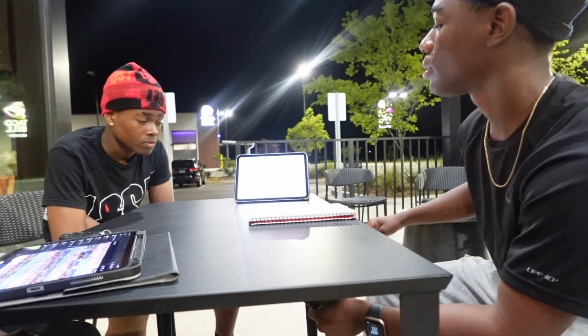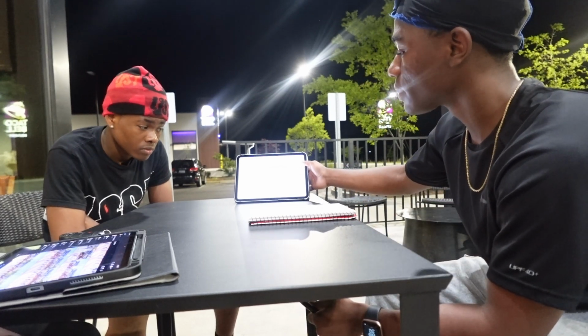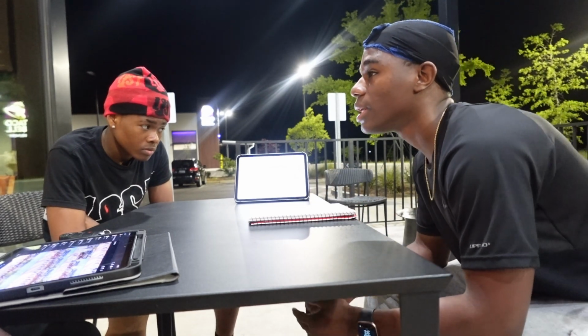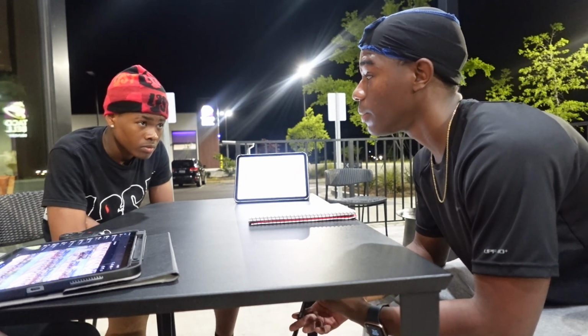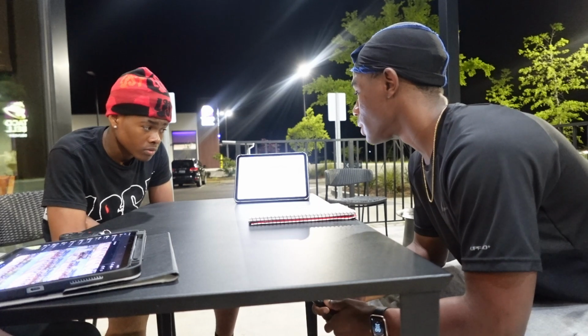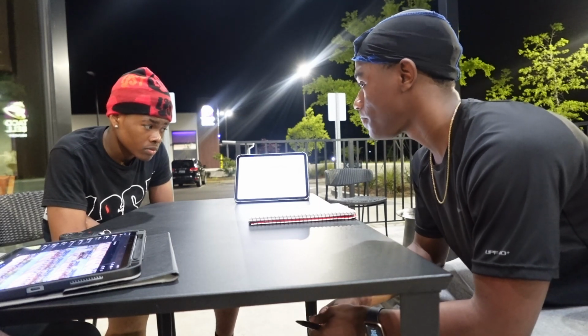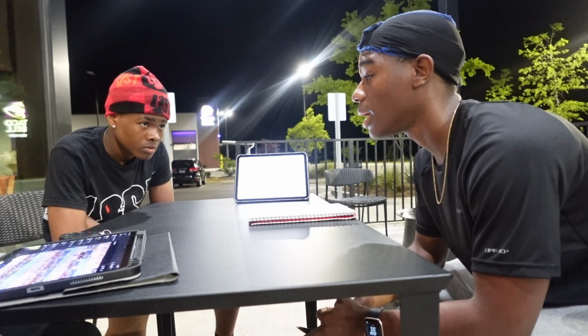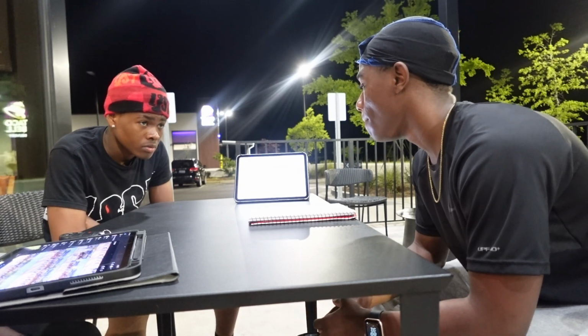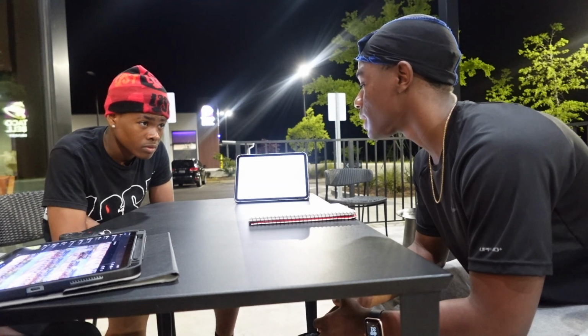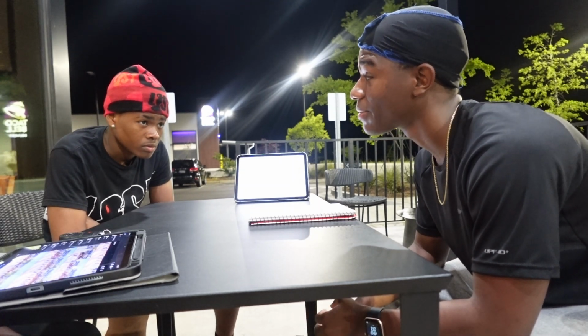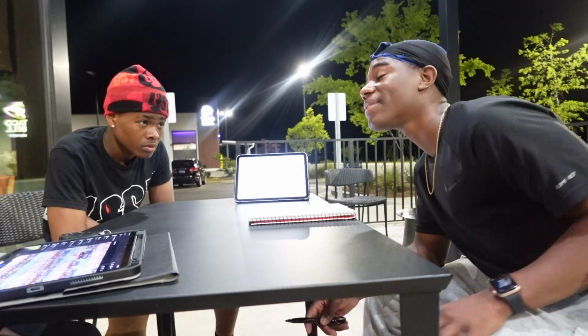Let's get into assets versus liabilities. Assets are anything that's going to generate you money, versus a liability, which is anything that's taking money away from you. Examples of assets are having rental properties, owning stock. Your job could be an asset. Liabilities are anything that's taking money away from you, like your car loans. Your girlfriend, if she's taking your money and she ain't providing you nothing, she's a liability.